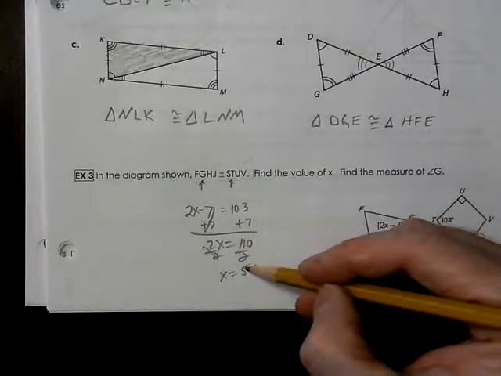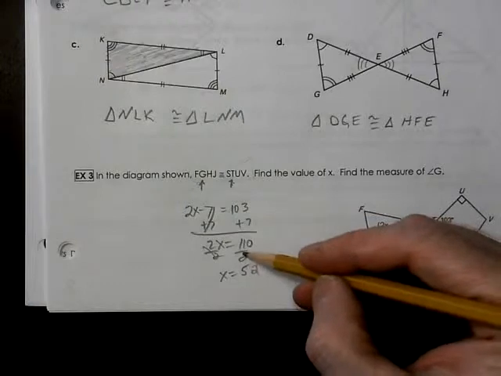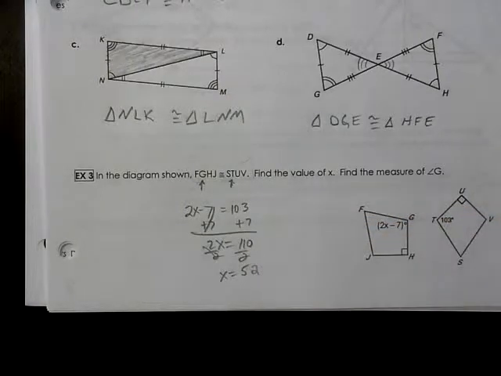Two goes into 11 5 times with one left over. 2 goes into 10 2 times. So X is 52.